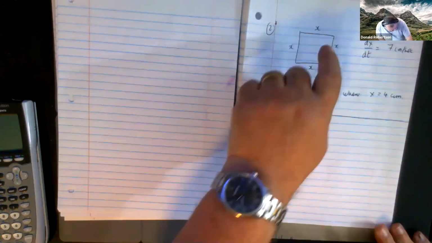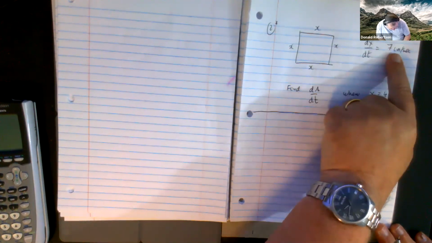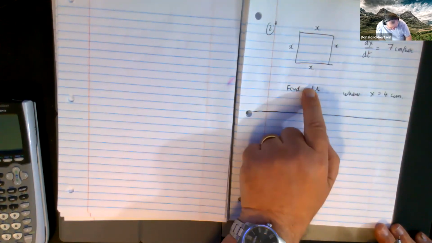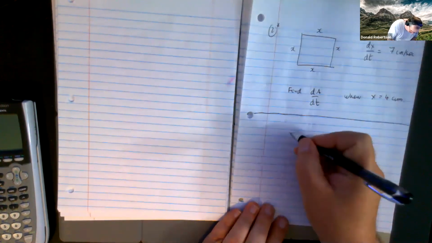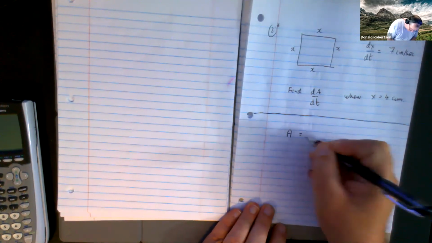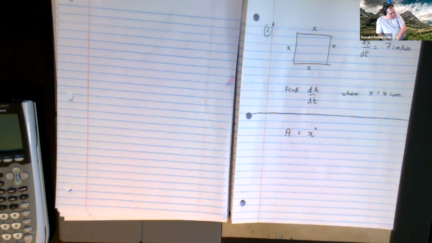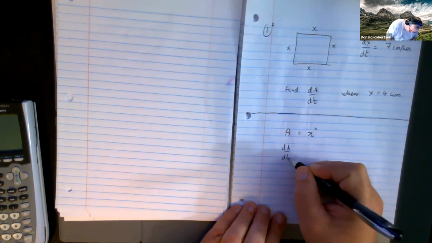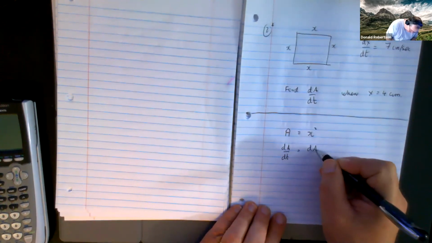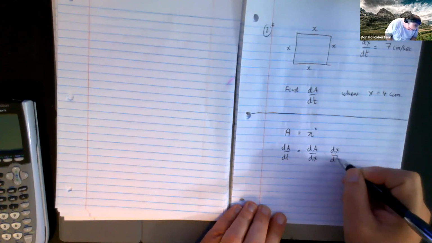So I know I've got a square. I know that the sides are increasing at this rate. dx by dt is 7. I'm being asked to find the rate at which the area is increasing when x is 4. So I'll start off with, I need a formula. And would you agree that the area formula for that square is x squared? Right, x times x. And now I can find this by doing dA by dx times dx by dt.